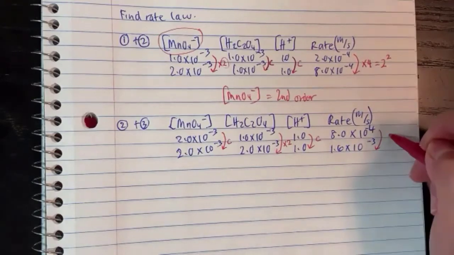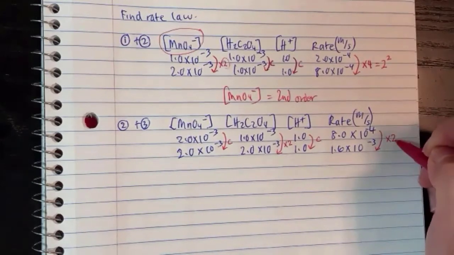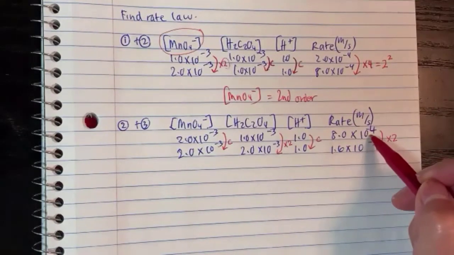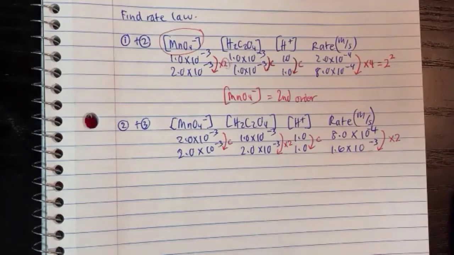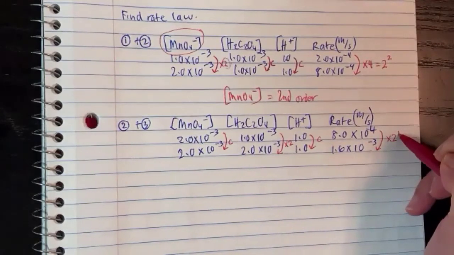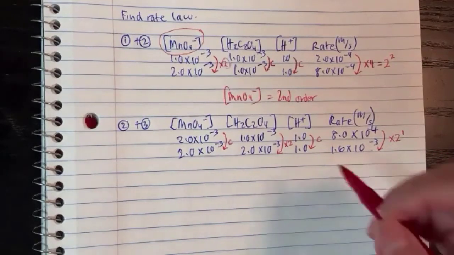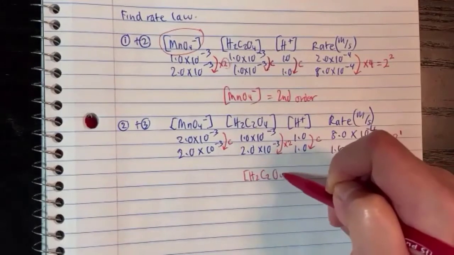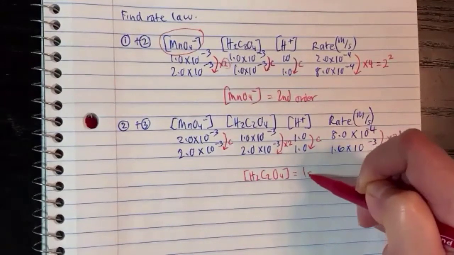So that's actually times 2 here. Make sure to not only look at the front number, but to look at what's behind it as well. All right, so that's times 2. So times 2 equals times 2 to the power of 1. So yes, it is right. H2C2O4 is now determined as first order.